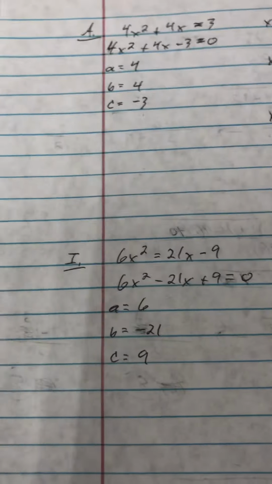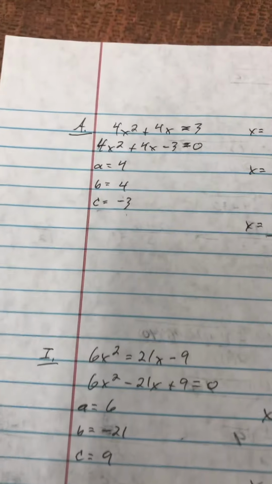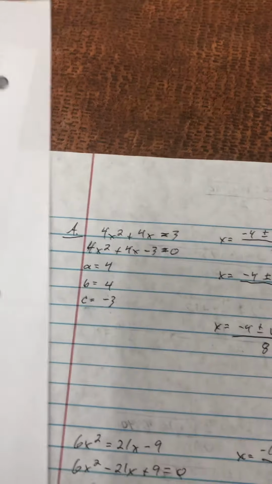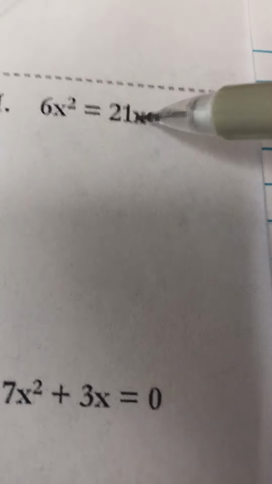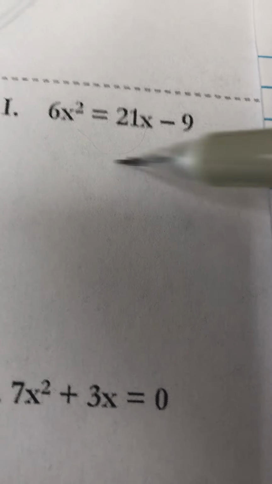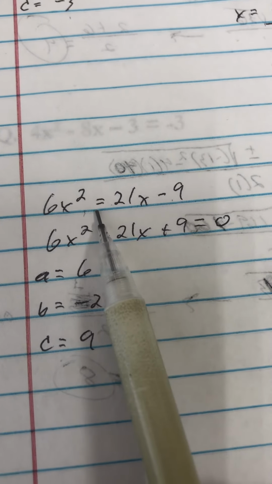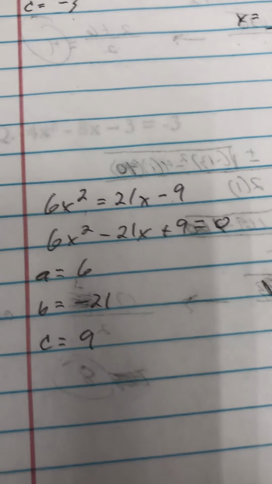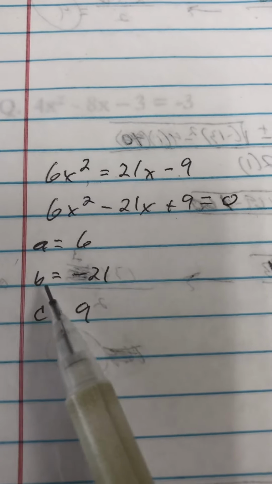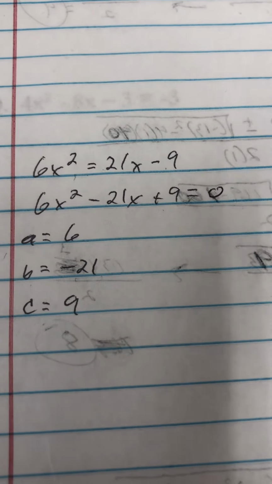Now going for the next row, I and F. I chose I because you had to do the most setup for I. And in I, notice that we want to get this 21x and this negative 9 over to the other side, right? So you could see that I did that. I had to subtract 21x from both sides and add a 9 to both sides in order to get this set to 0. So my A is 6, my B is negative 21, and my C is 9.